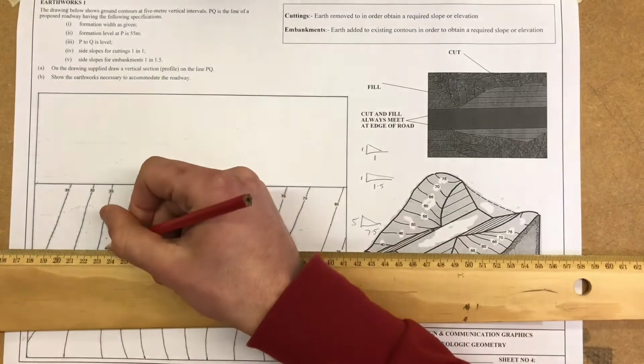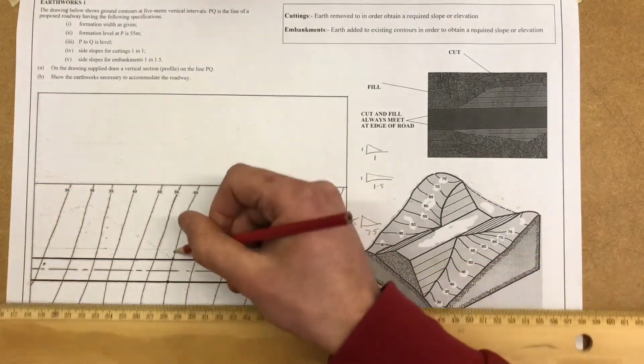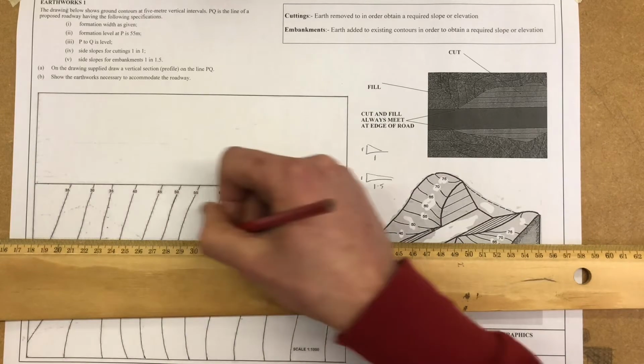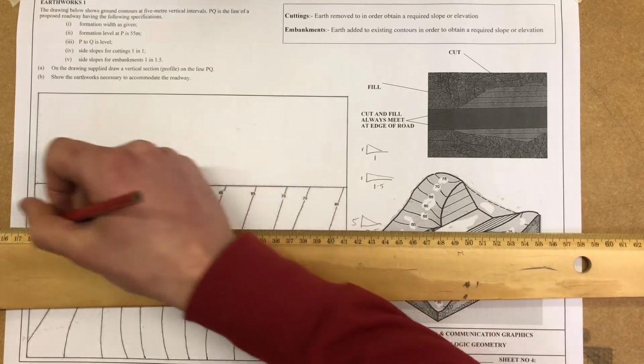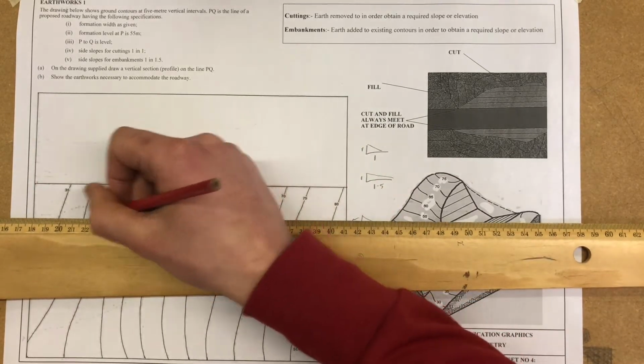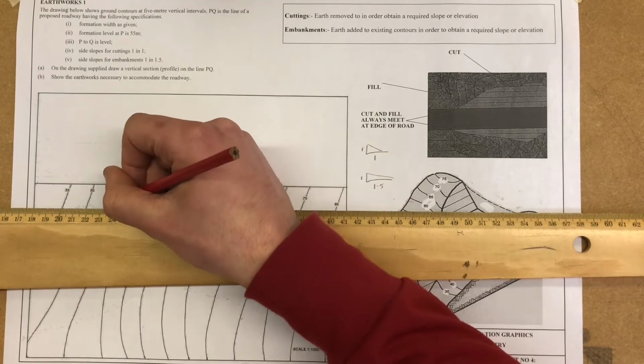Okay, I'm going to draw those light lines there. I'm going to draw them about halfway here because I know this is size just fill only. Okay, and our road is level. That's a key thing. That's a very important piece here, that our road is level.